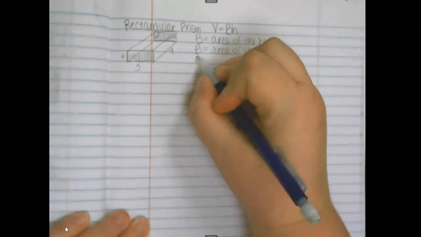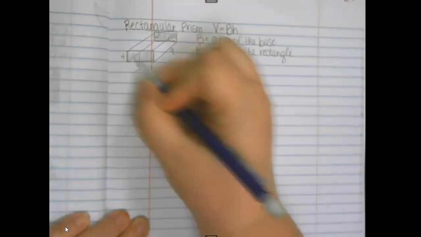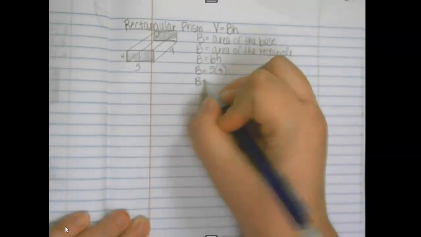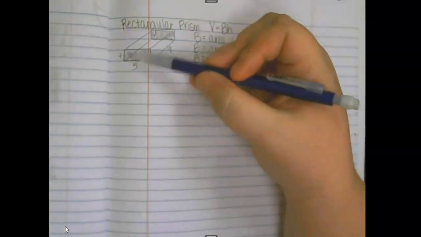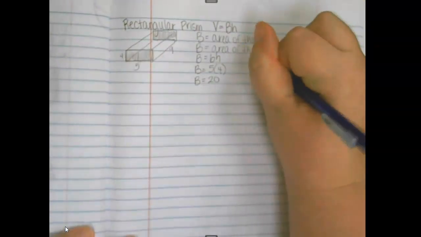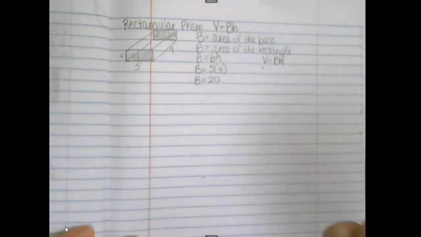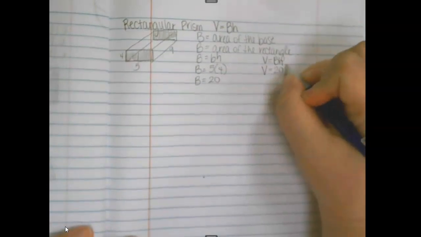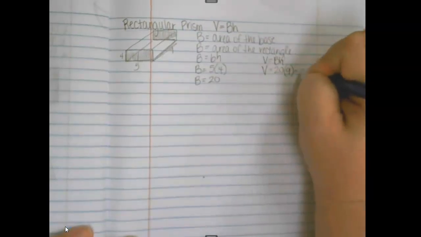Find area of a rectangle. It's length times width or base times height. So I'm going to do 5 times 4. And my big B equals 20. But I'm not done. All I've done is found that base right here, what its area is. So I need to go back to my volume formula. Plug in that big B, which is 20, times the height, which is 9, and I get 180.